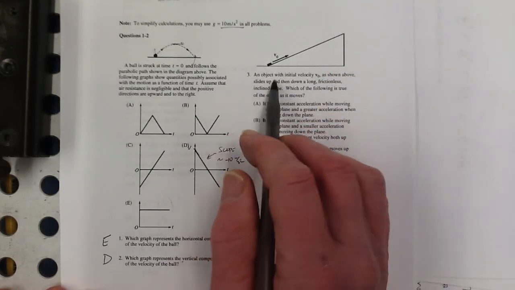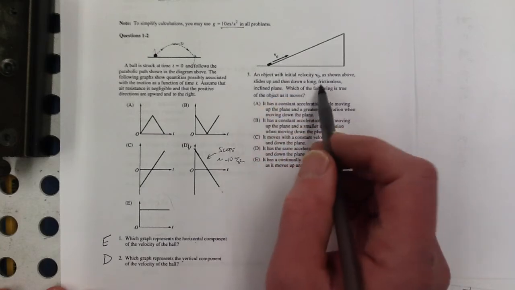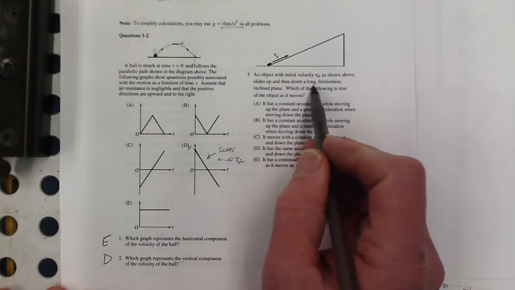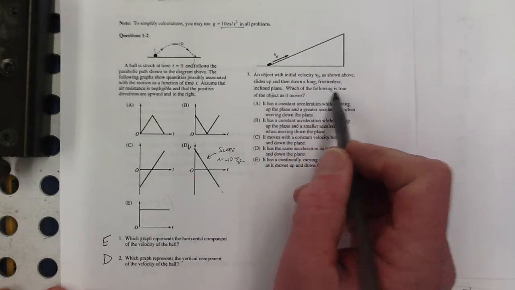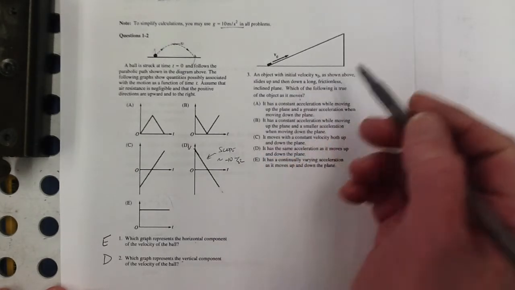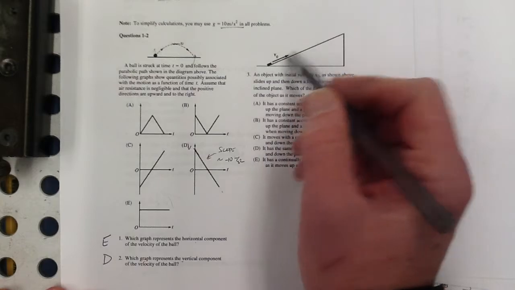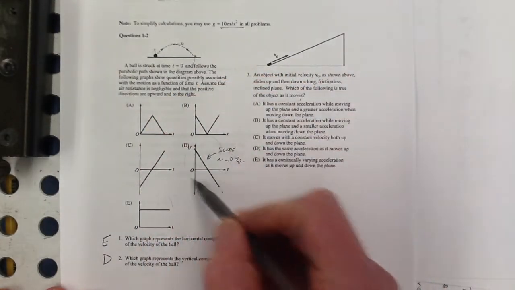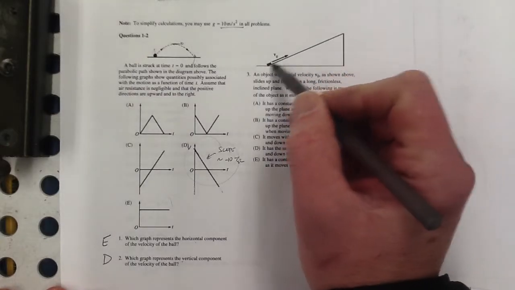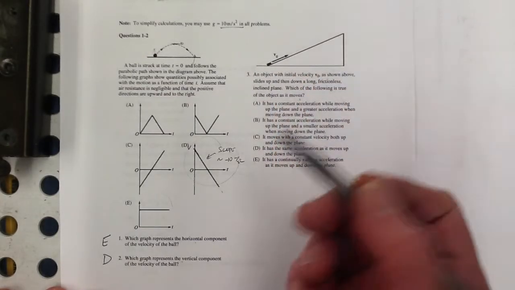Now, let's see. An object with an initial velocity v sub 0, as shown above, slides up and then down a long frictionless inclined plane. Which of the following is true of the object? So before I even look at that, it's actually very similar to this, right? And if we're looking at its velocity, it's going to go up and it's going to go back down again.